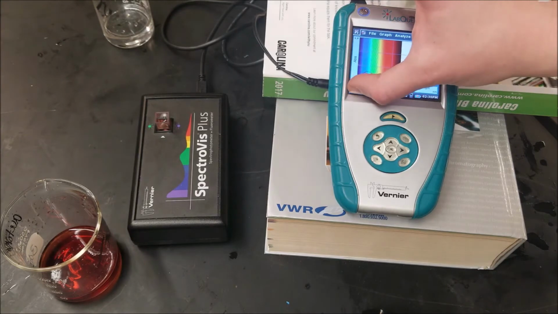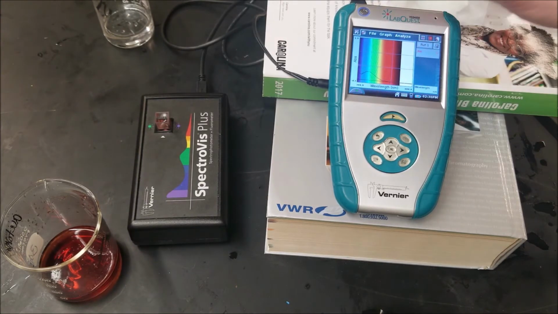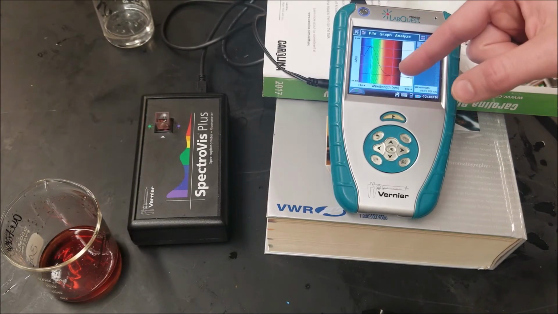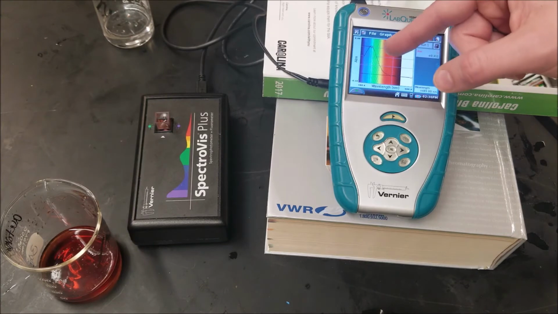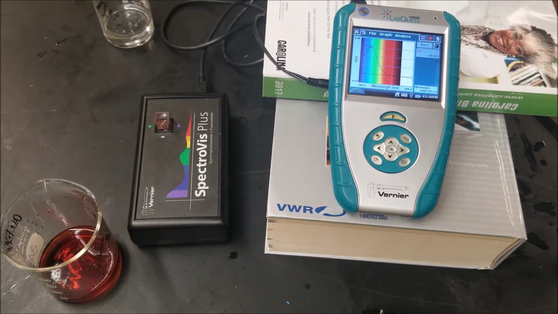If you remember wavelength of light, the color that appears red should absorb in the orange, yellow, green, bluish region. And our lambda max, as we see right here, is 485.8. And we're going to set it so that all of our samples will be run at 485.8. And at that wavelength, absorbance of 0.311.